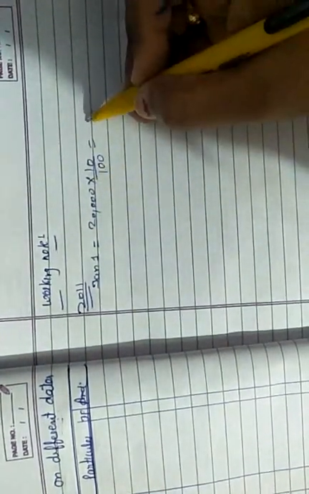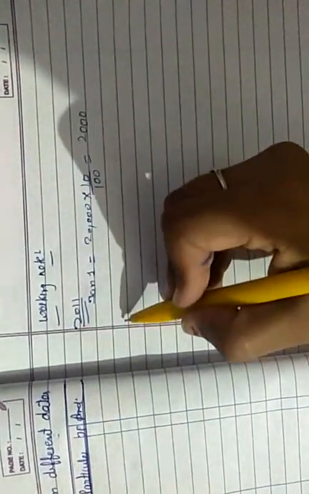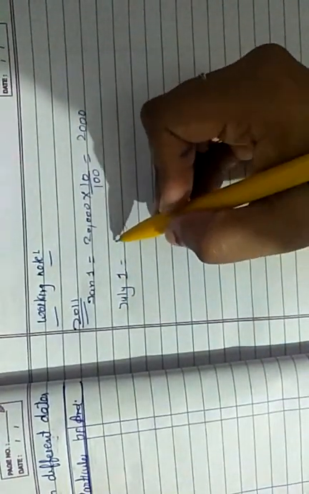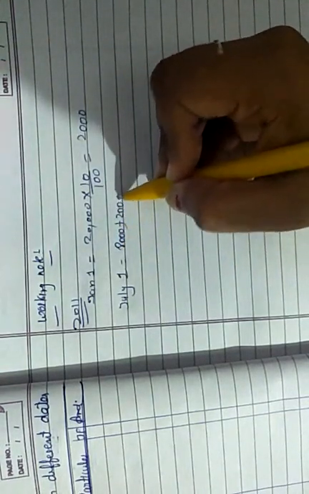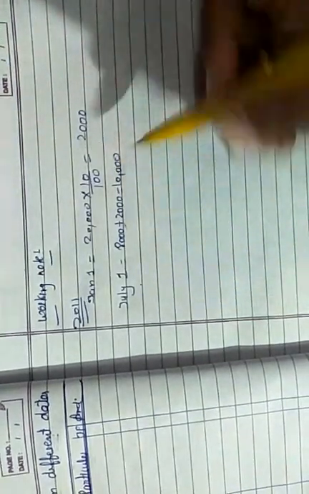So 10% of 20,000 is 2,000. And the next plant is purchased on July 1st in the same year. The plant cost is 8,000 and 2,000 on its erection charges. So a total of 10,000 is paid for purchasing this plant.